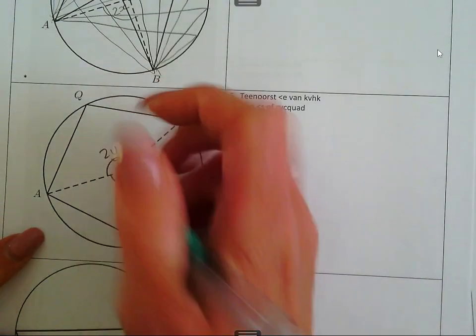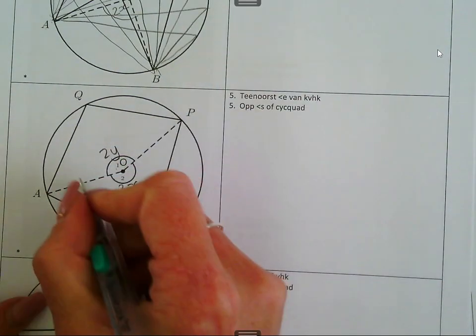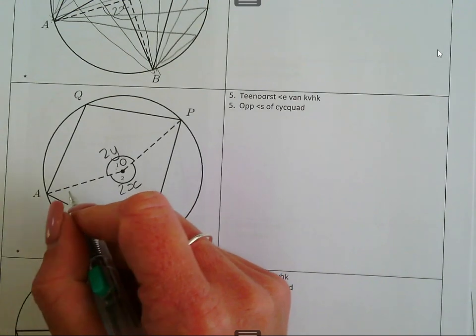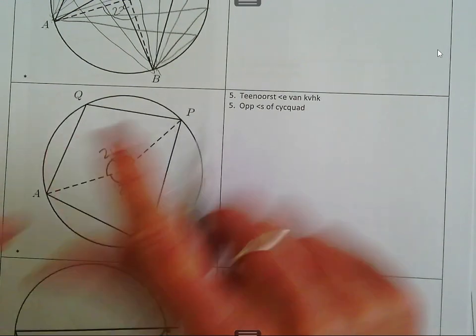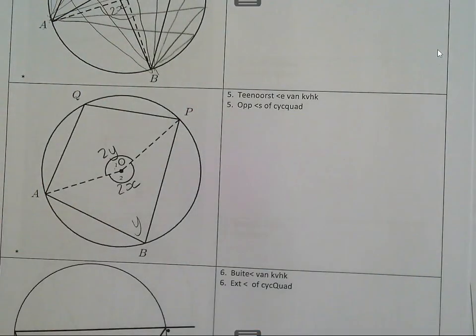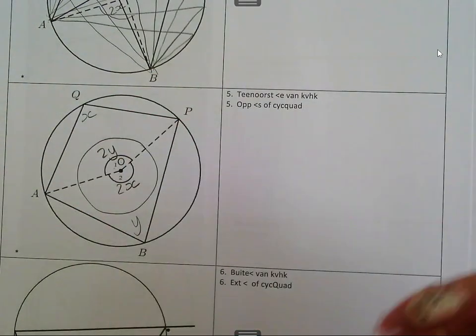Right. This one, O2, I call 2x. Angle at the center. You see, this is even a reflex angle. That's fine. It's not subject to only certain type of angles. There's a reflex angle, 2x. What is the angle at the circumference in the opposite segment going to be? X. Alright. What do you know about those two angles?